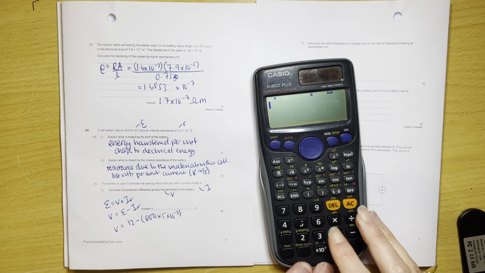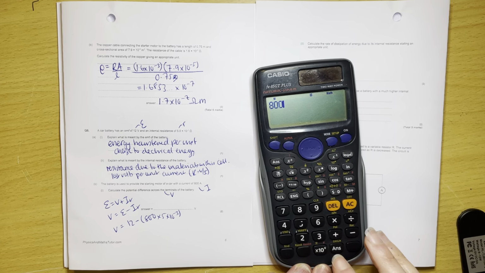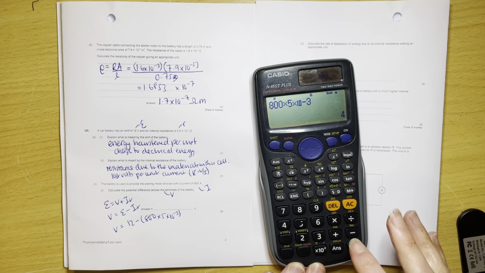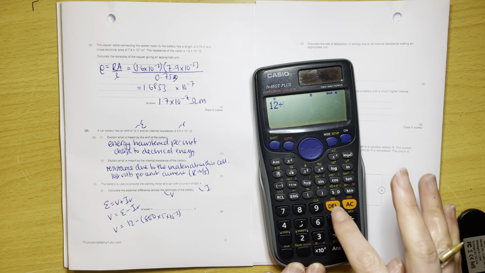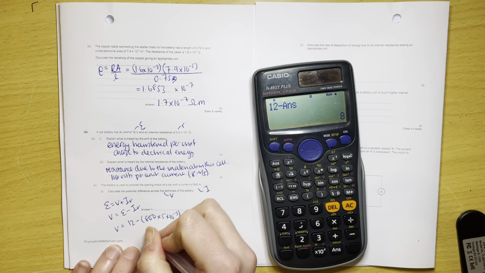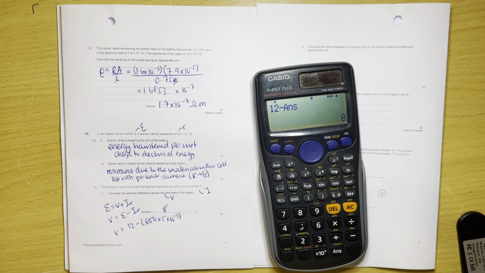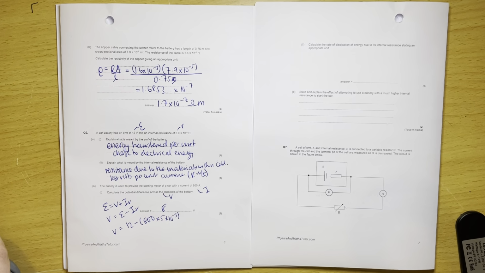Let's do that on the calculator. 800 times 5 times 10 to the minus 3. 12 minus answer equals 8, which is the correct answer, which is good to know.